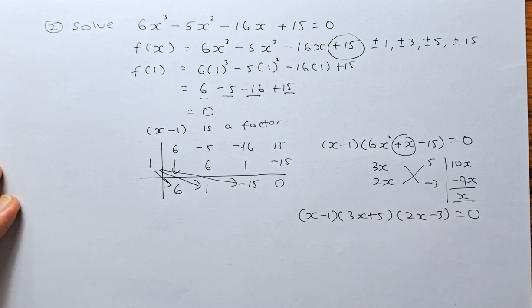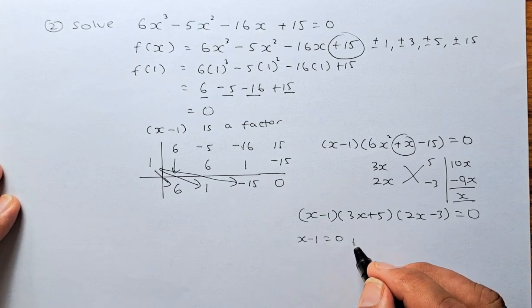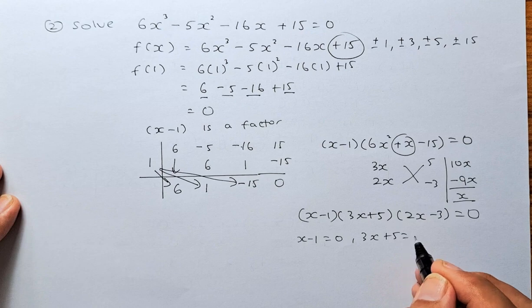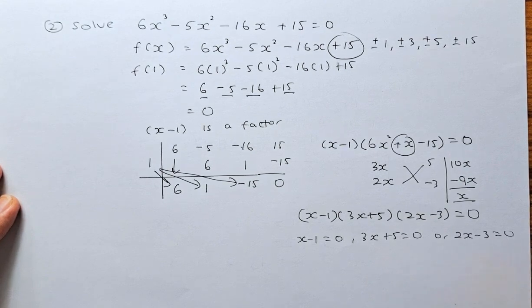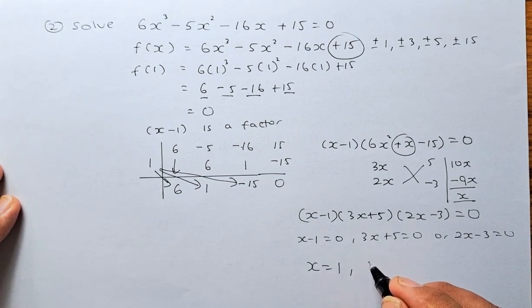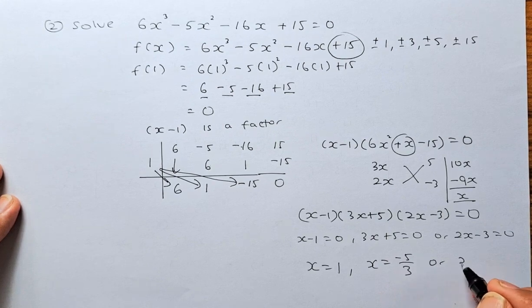And to solve your cubic, x minus 1 equal to 0, 3x plus 5 equal to 0, or 2x minus 3 equal to 0. And when you solve it, x equals 1, x equals minus 5 over 3, or x equals 3 over 2.